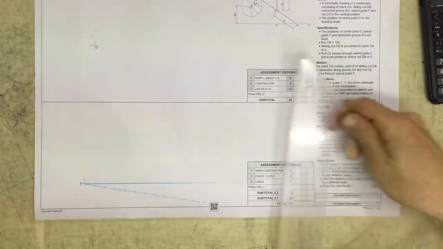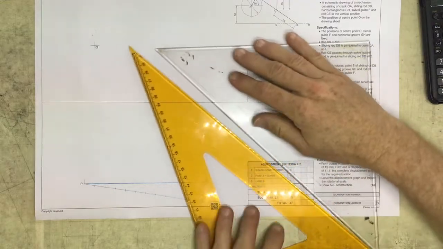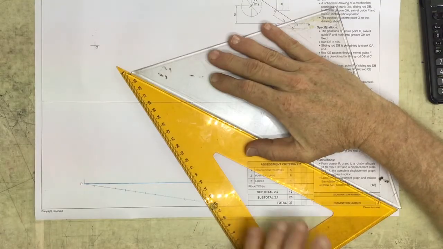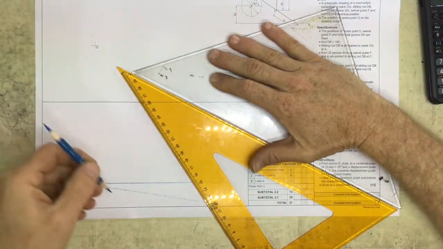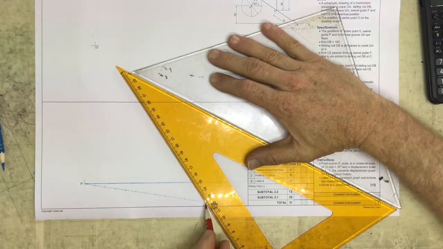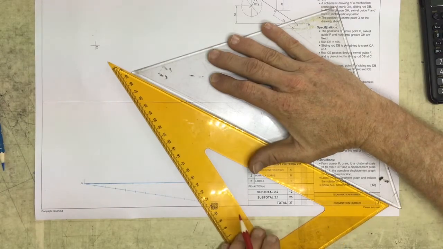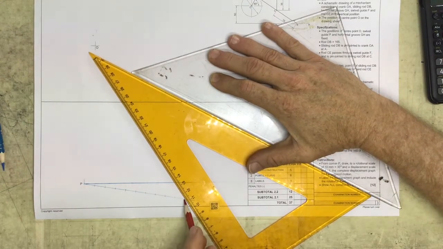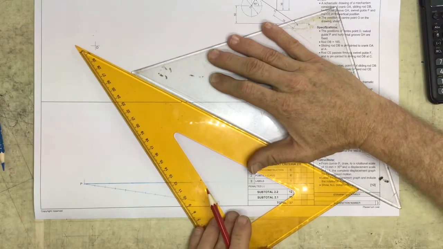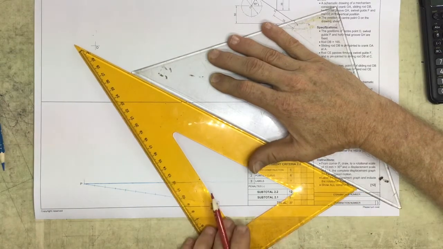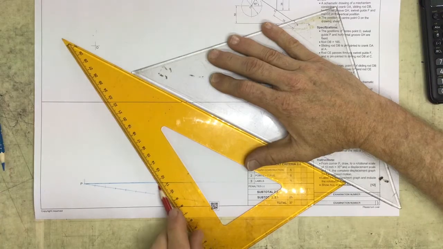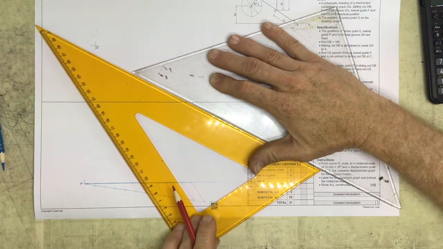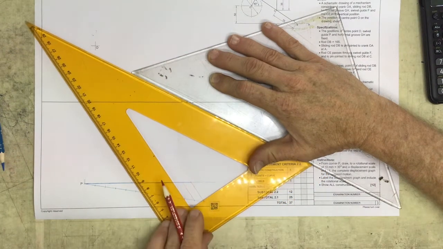I'm now going to take my two set squares and line them up over here with that last mark that I made, and I'm going to draw in some lines going from there to there, from there to there, and from there to there. We just keep on going across until we've got the 12 equally spaced 10 millimeter gaps that we need on the baseline of this graph.